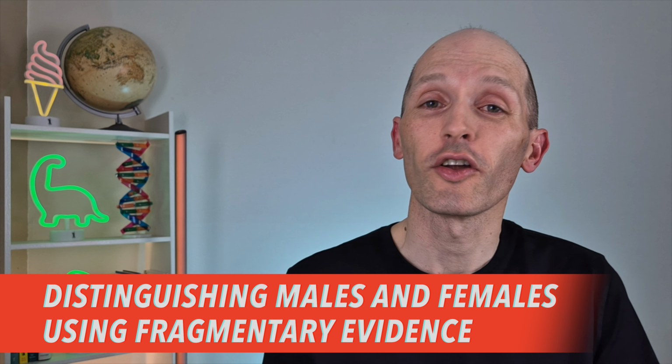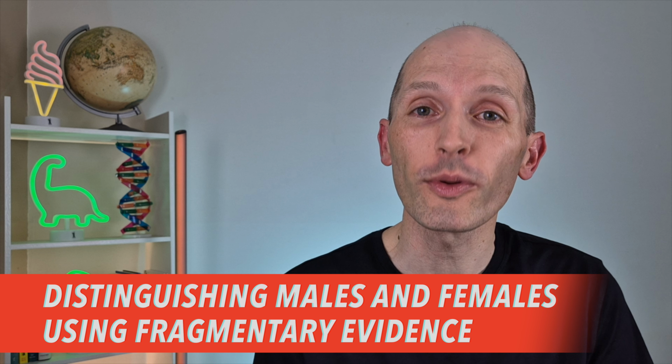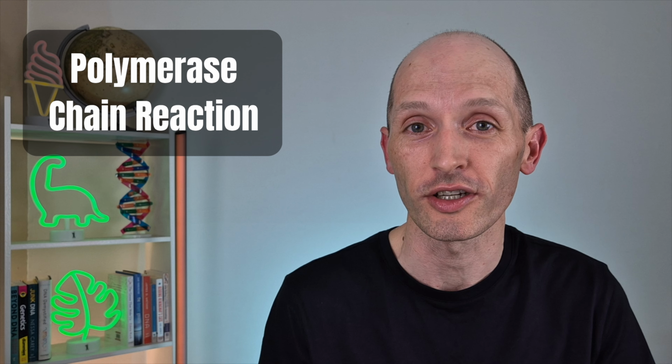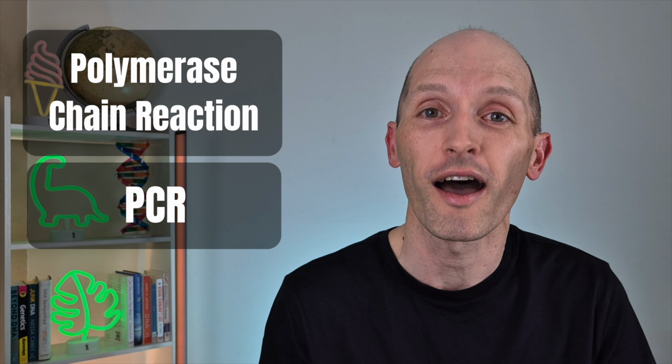In this section, I want to briefly look at a laboratory technique which is frequently used in medicine and forensic science and show how it can be used to distinguish between males and females. What I'm referring to here is the polymerase chain reaction, which is more well known by the acronym PCR.